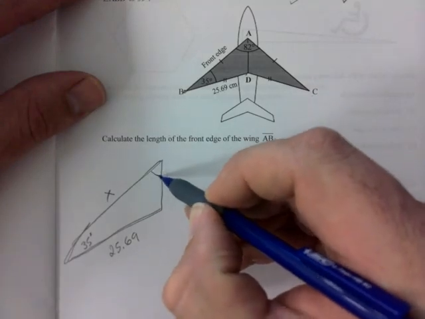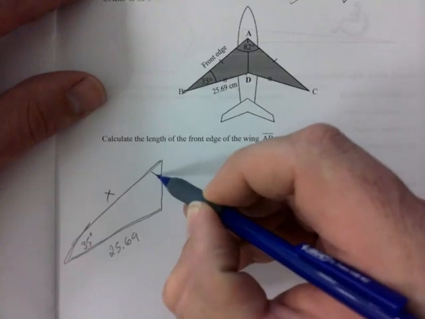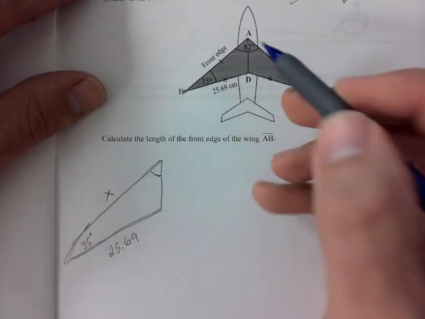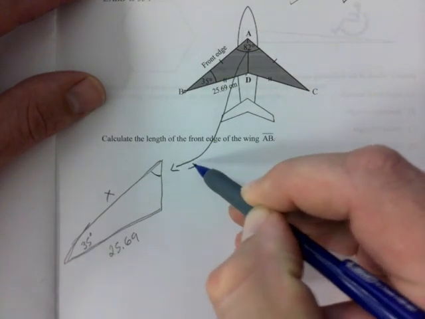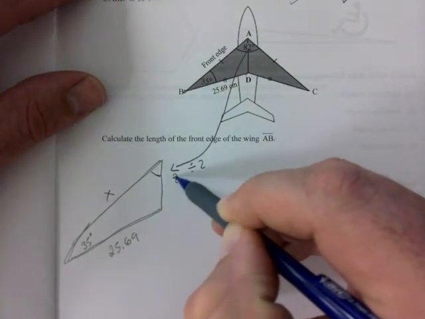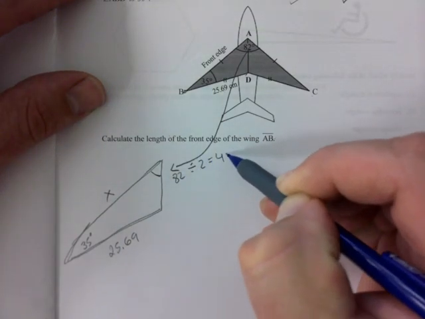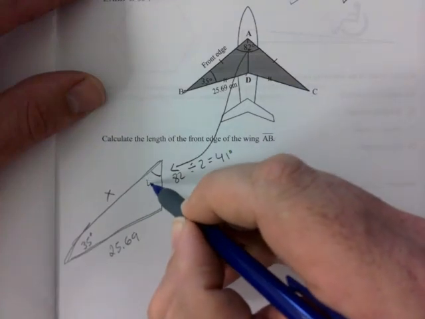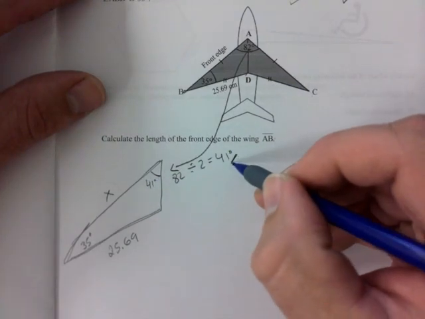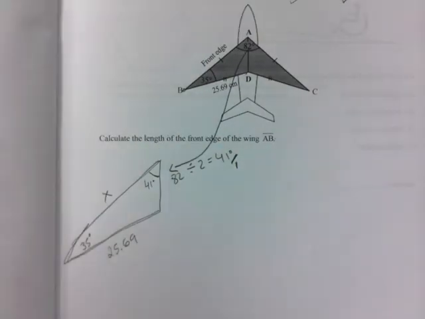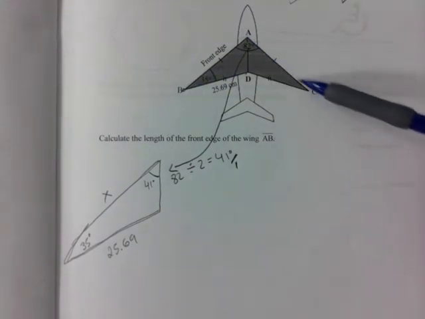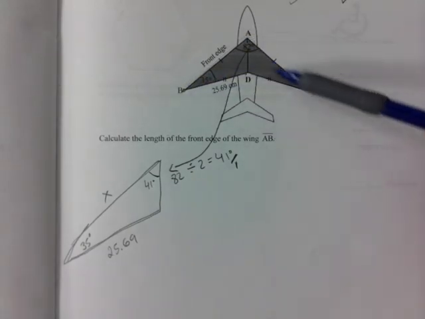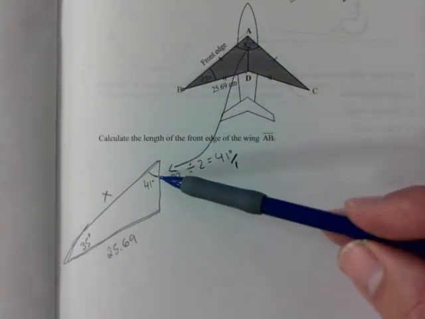What's this angle right here? 82 divided by 2. Yes. I'm going to go 82 divided by 2, which is 41 degrees. So that is where the extra mark lies, guys. It's 1 mark for that step. Why can you split this in half? Because this is isosceles, right? These two are the same. That's why you can split that angle in half.